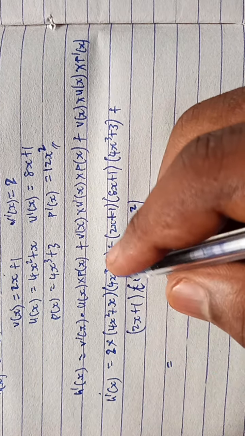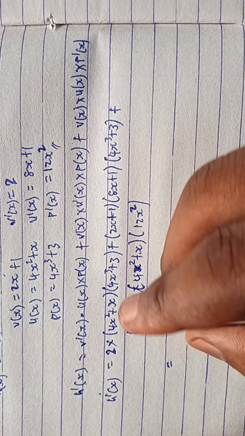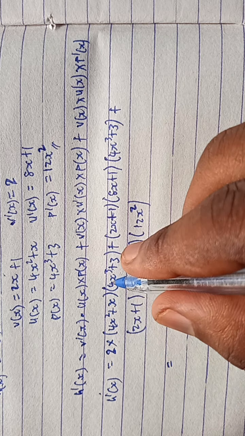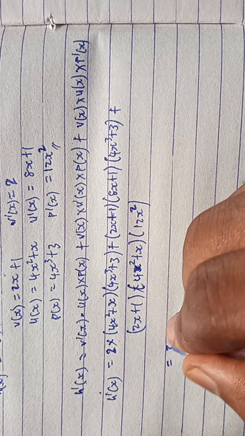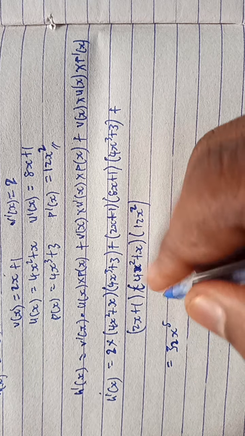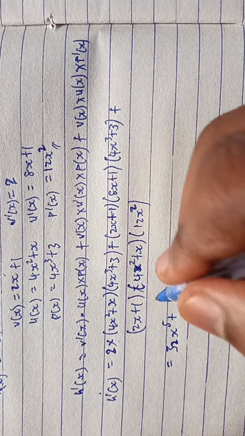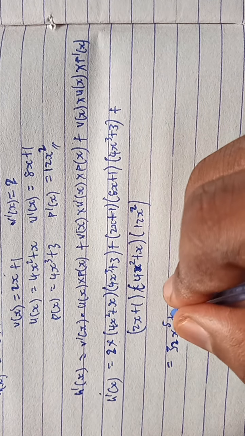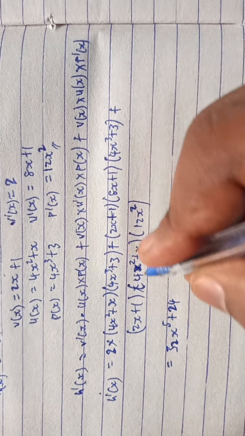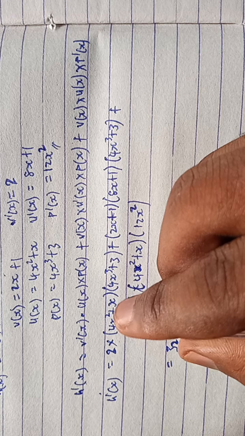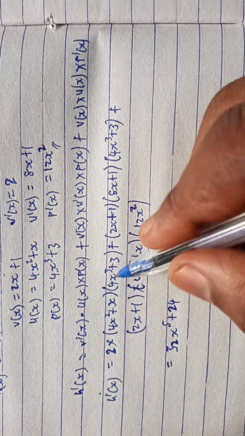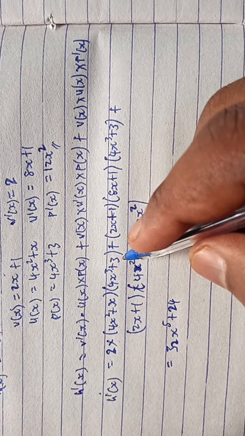When we expand that one, what will we get? So in expanding that one, we will get 32x to the power 5 plus 24, 8 times 3, 24.